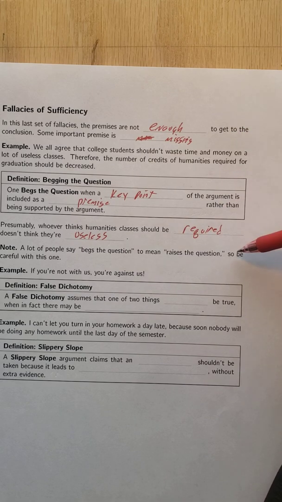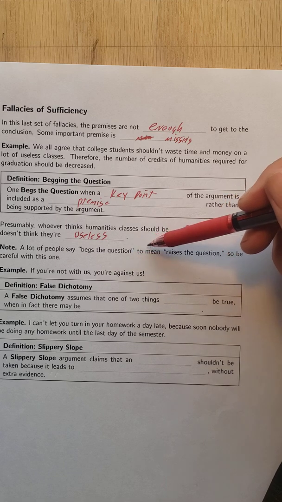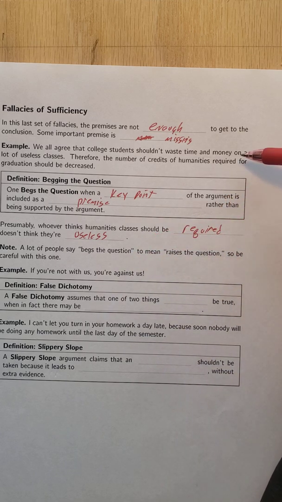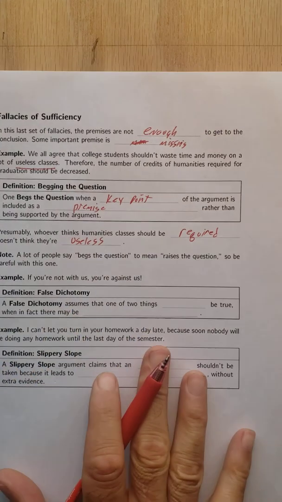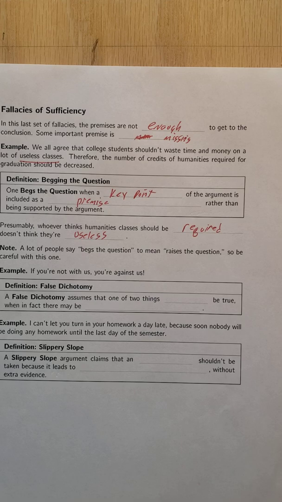So, again, this tells us down here, be careful with this one. Okay? A lot of people say begs the question to mean raises the question. So be careful, because whoever is saying this, we all agree that college students shouldn't waste time and money on a lot of useless classes, obviously is thinking that humanities classes are useless. Right? So that's really not enough to make this statement. We would have to show somewhere what are useless classes.